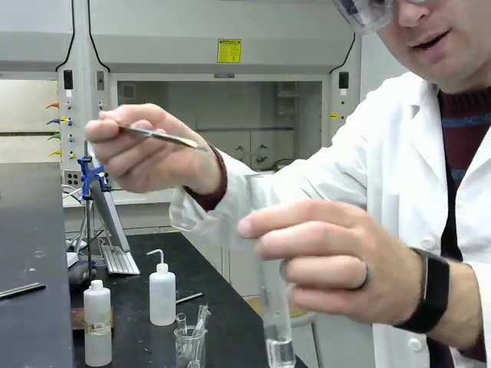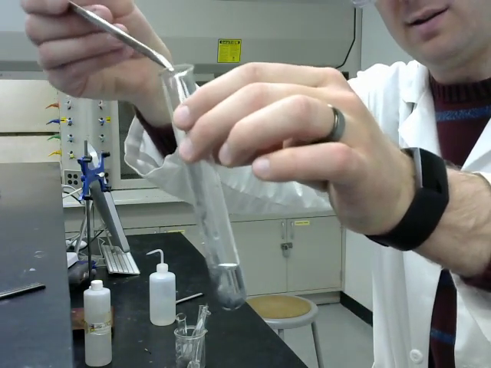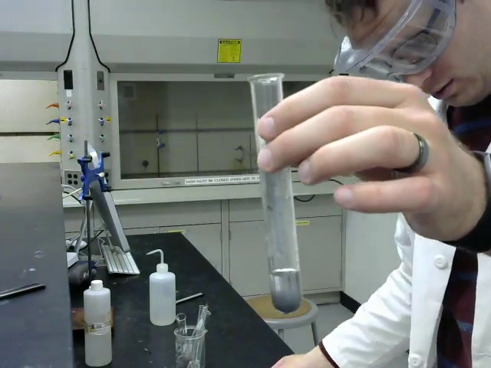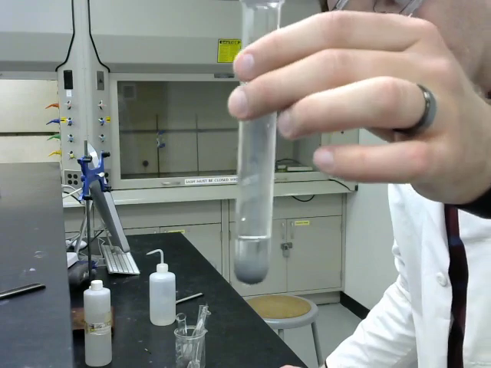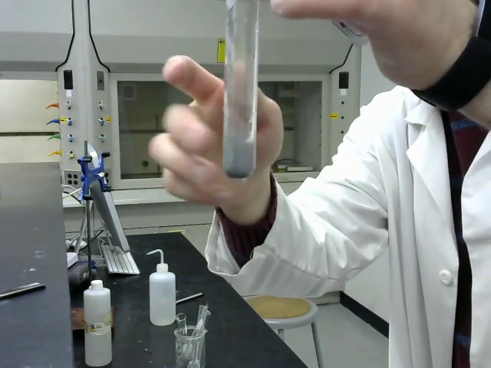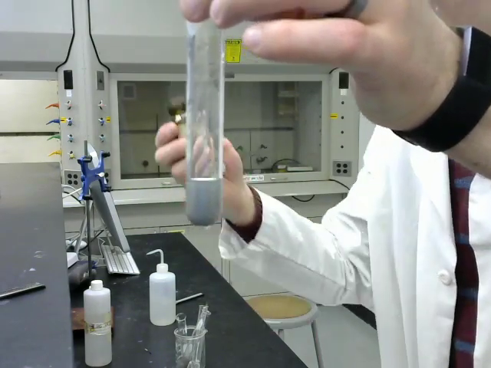Again, we have a fine powder of chromium metal, and we'll put that into the hydrochloric acid. Actually, I'm surprised at this result.